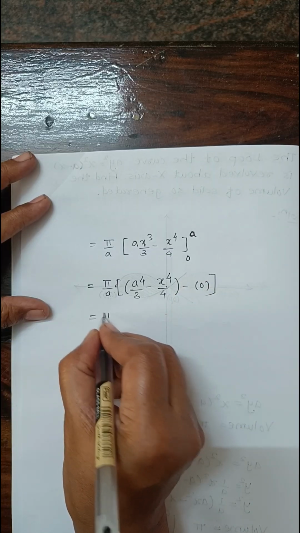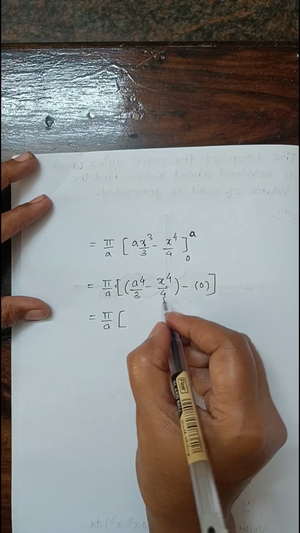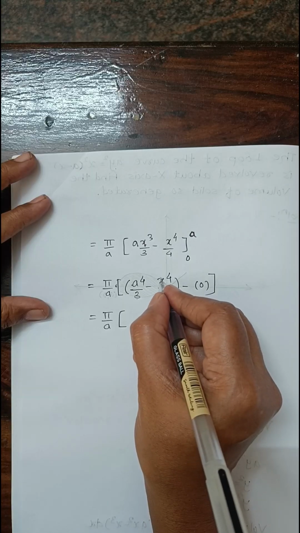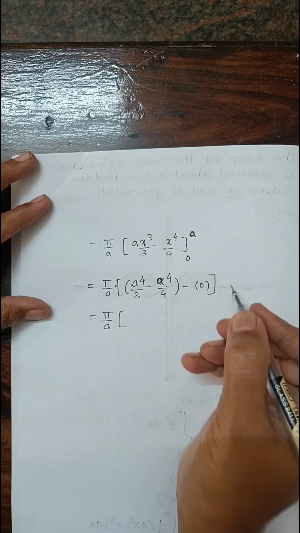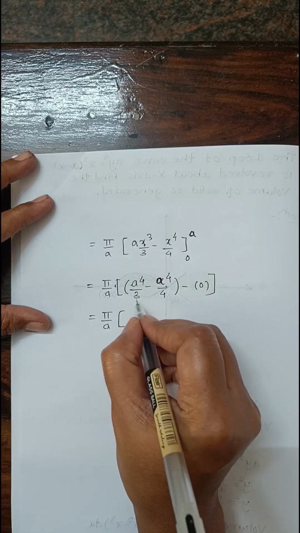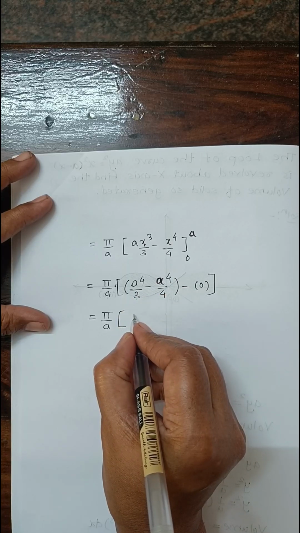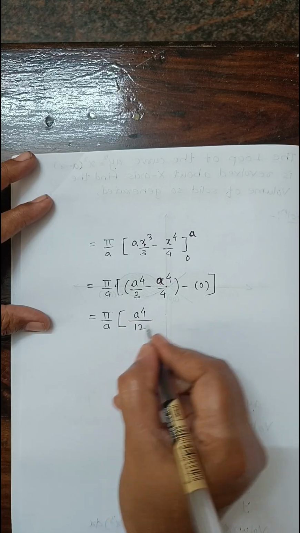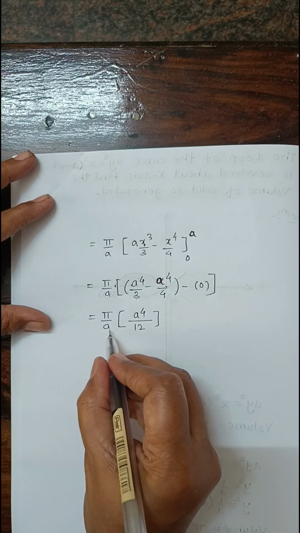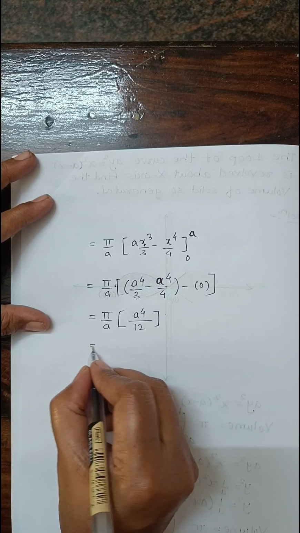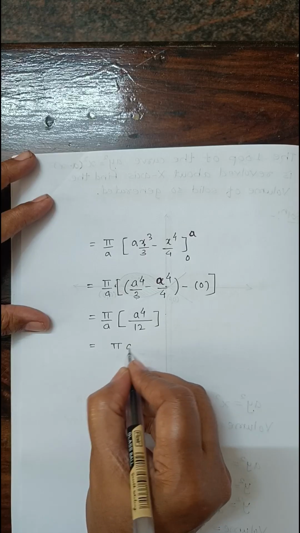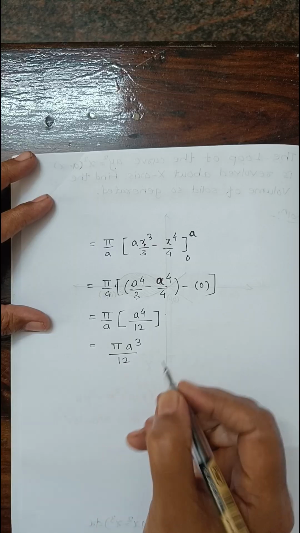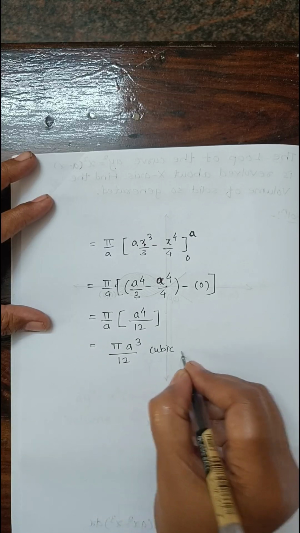This is equal to pi upon a into (4 a raised to 4 minus 3 a raised to 4) divided by 3 into 4, which is 12. 4 a raised to 4 minus 3 a raised to 4 is 1 a raised to 4, divided by 12. One a will get cancelled. Therefore, pi a cube divided by 12 cubic units.